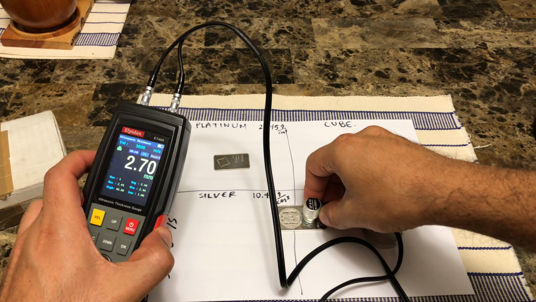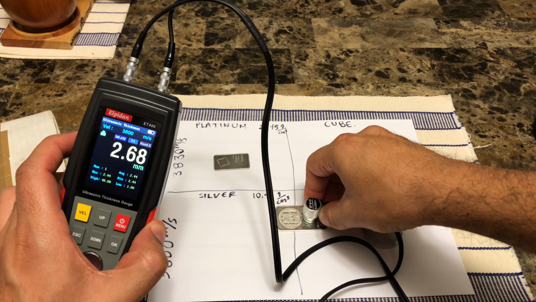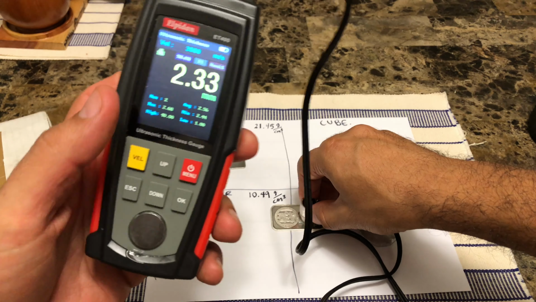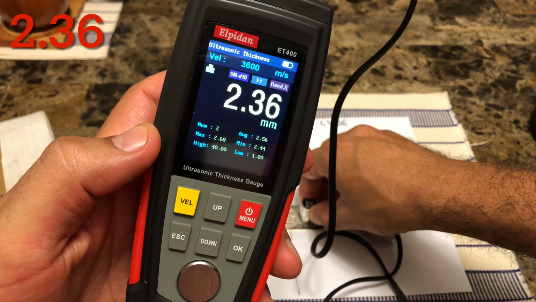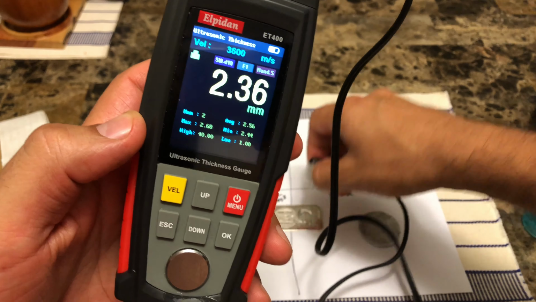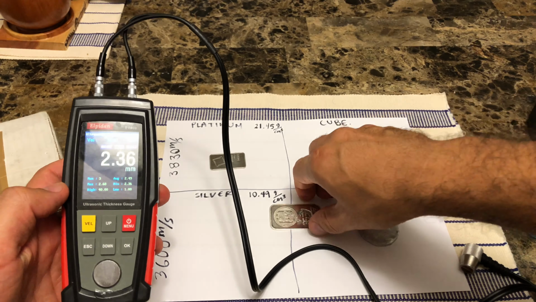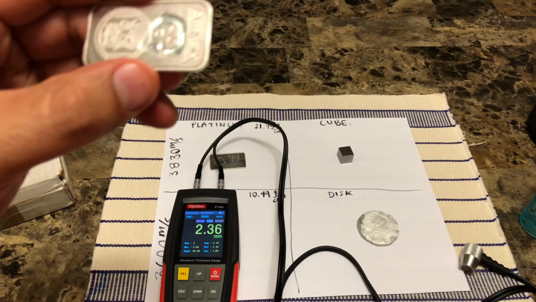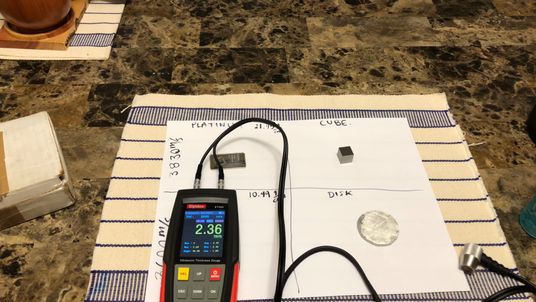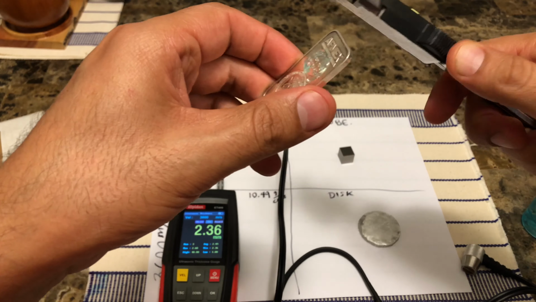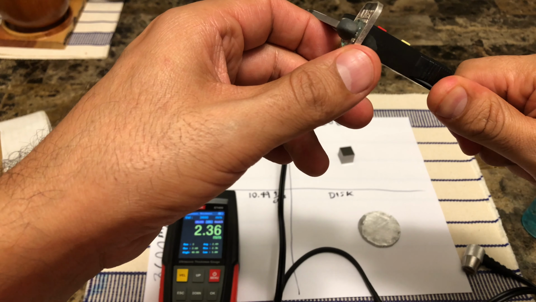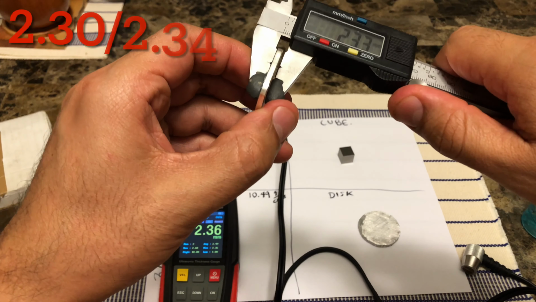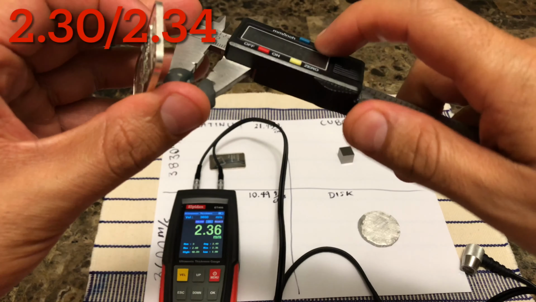And as you can see, my thickness gauge is measuring about 2.36 millimeters. So I'm gonna compare that reading, 2.36 at this point. I'm gonna measure it with my digital caliper, and it should be very close to that reading, if not the same.